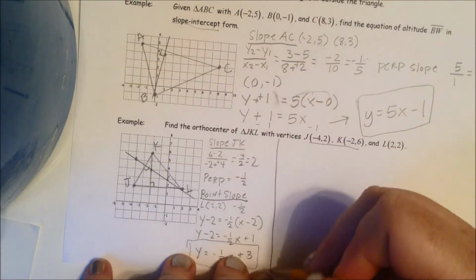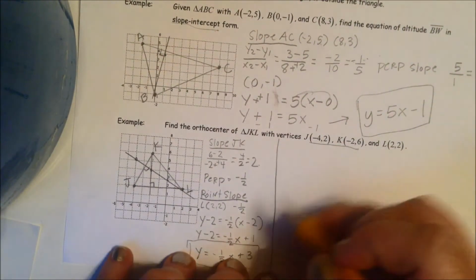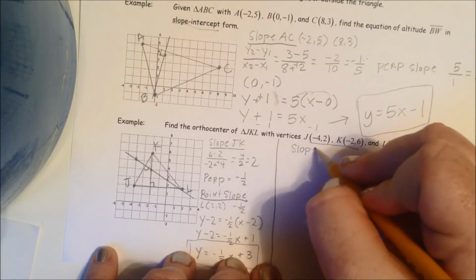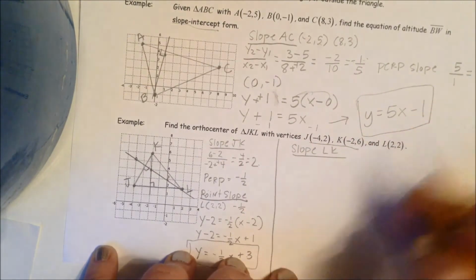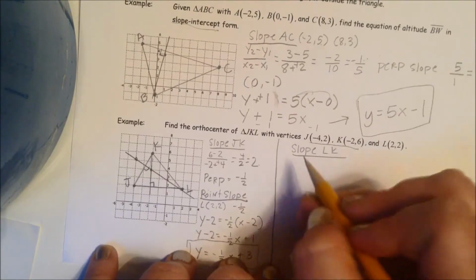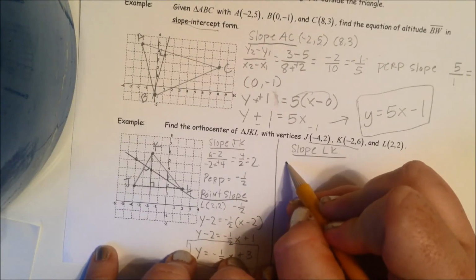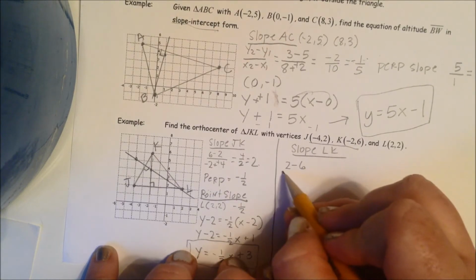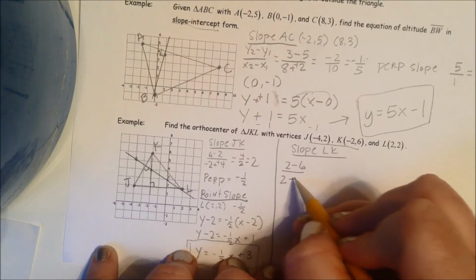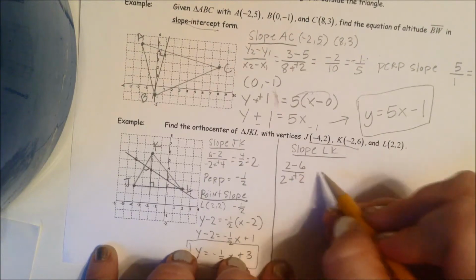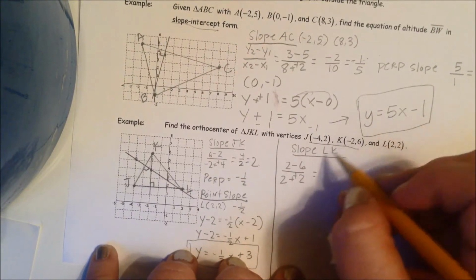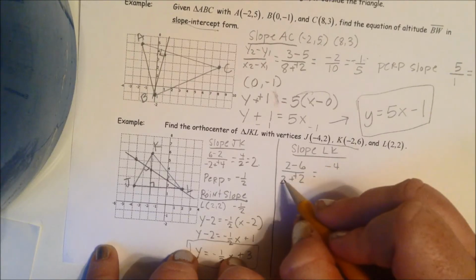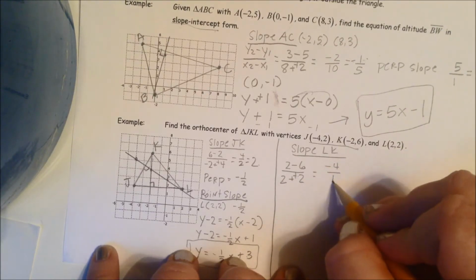So let's do the next one a little bit shorter. Let's just find the slope of LK. So the slope of LK would be 2 minus 6 over 2 minus -2. So 2 minus 6 is -4, and then 2 plus 2 is 4.